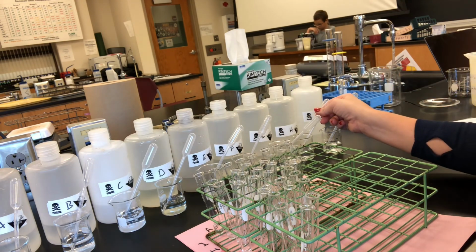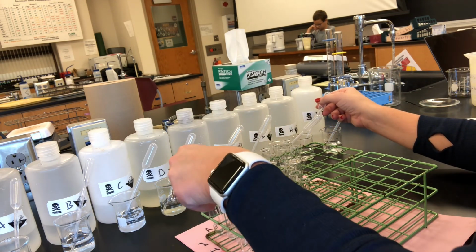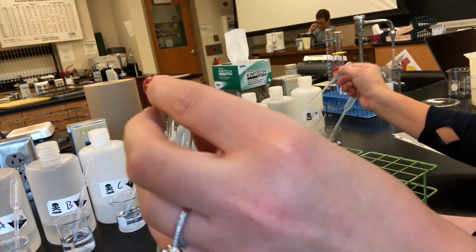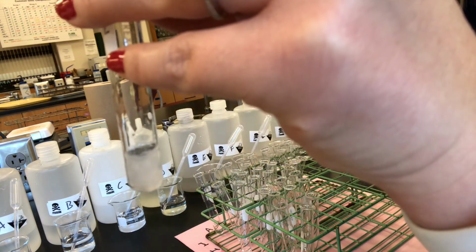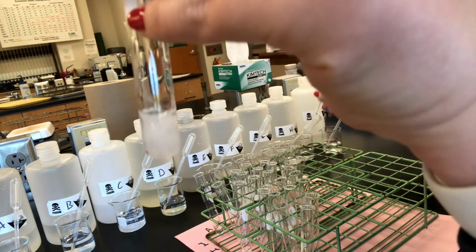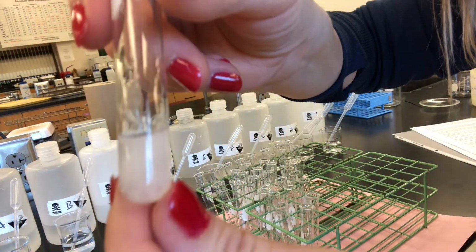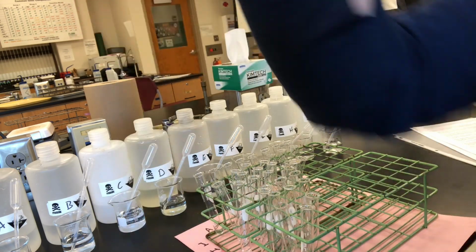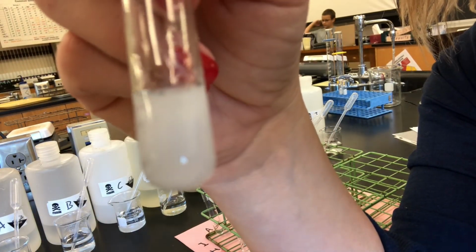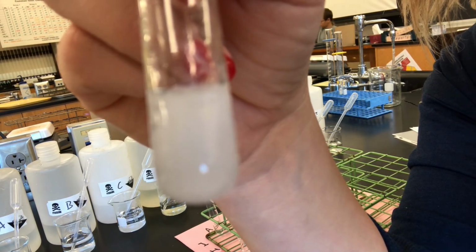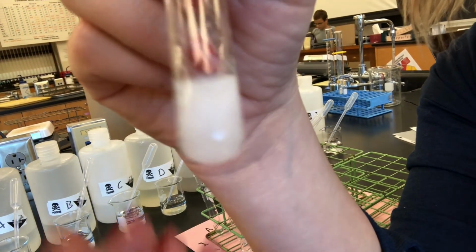Let's go ahead and add about half a milliliter to H. So this is A, and I'm going to add H. Definitely got a precipitate that time, right? We got a white, fluffy precipitate.